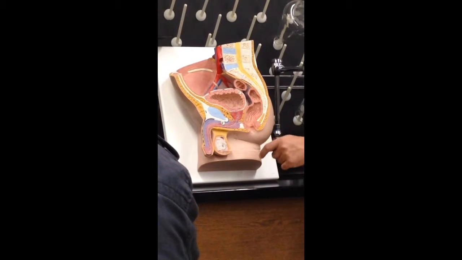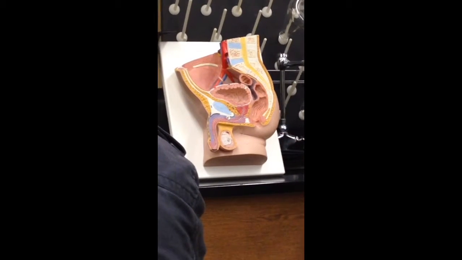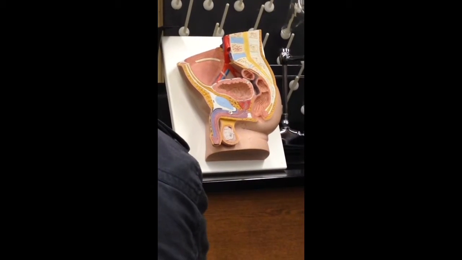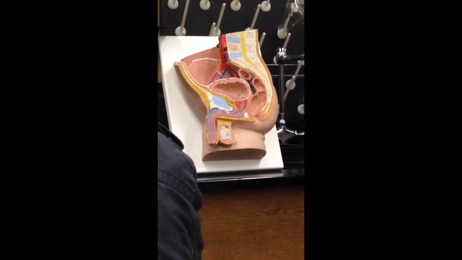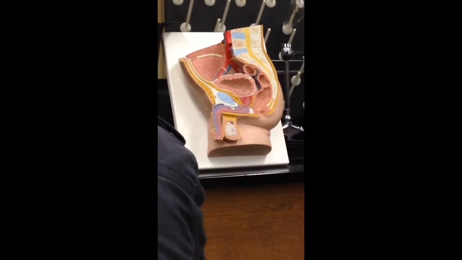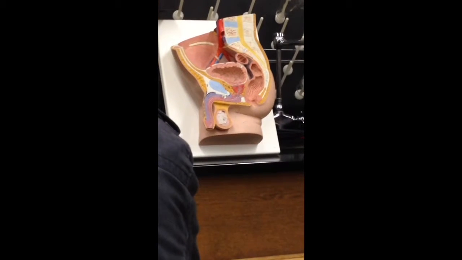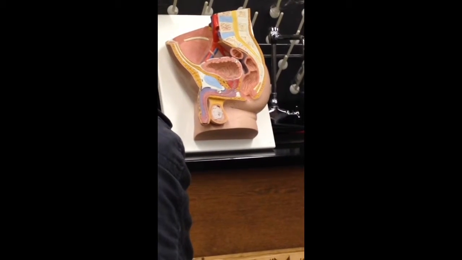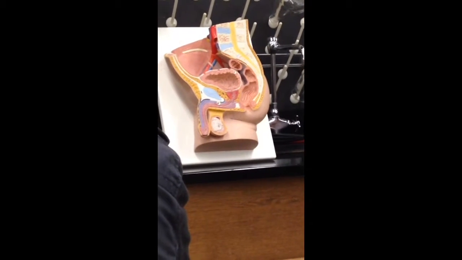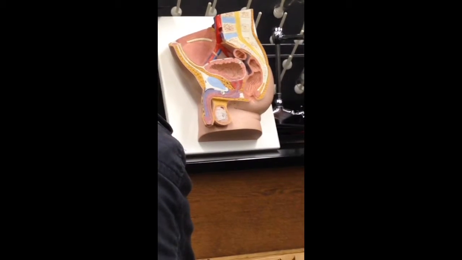Here we have the testis lying within the scrotum. Unfortunately, you can't see the inside seminiferous tubules very well, so we're going to have to use the picture from our lab manual or something similar. So if you look back just for a moment to the testicular picture on page 668, 669.